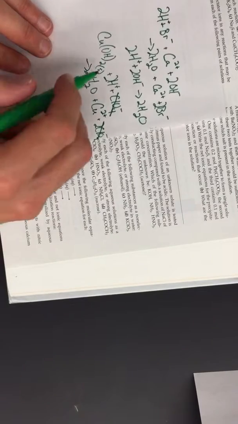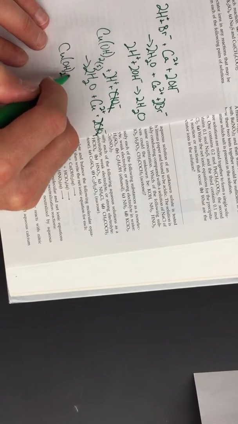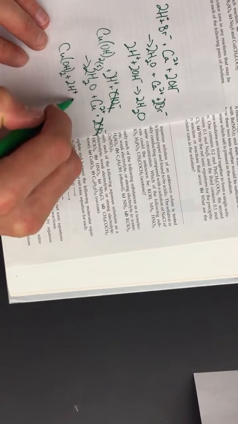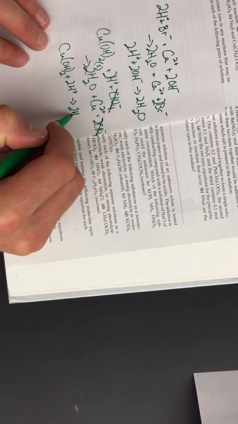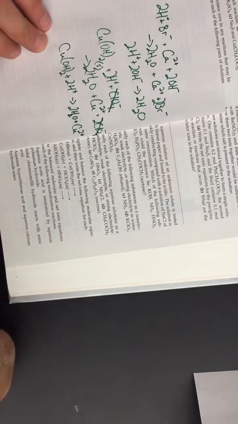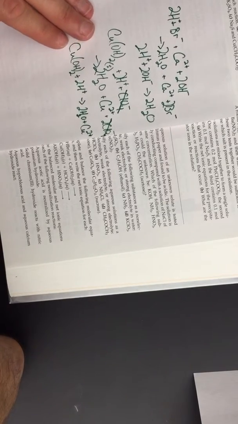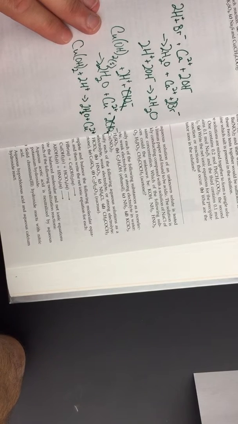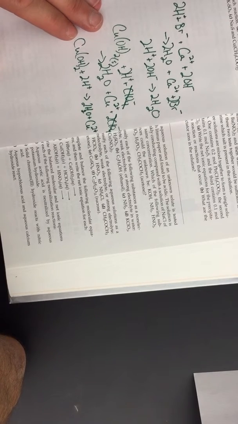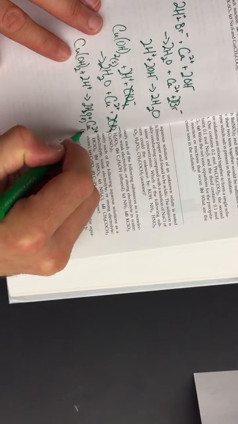So your final equation is copper hydroxide, solid, plus two hydrogen ions gets you two waters and a copper 2 plus ion. Is that aqueous? Yep. For water, you write liquid, and aqueous for copper.